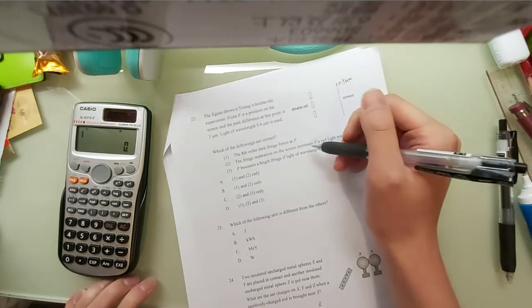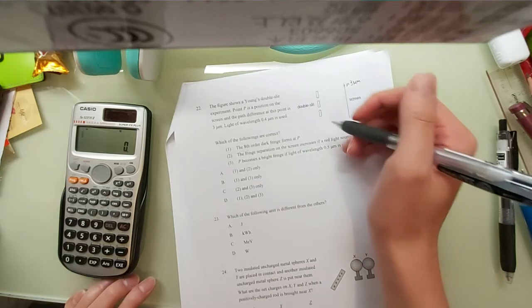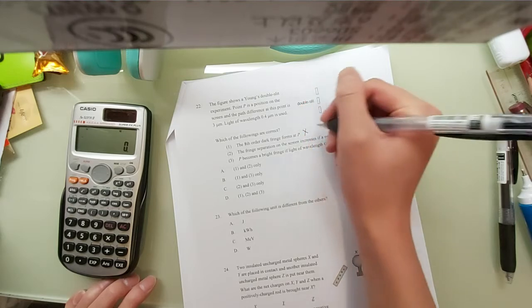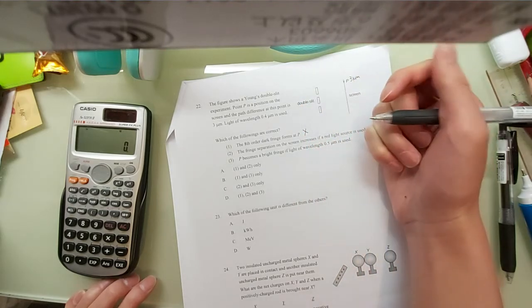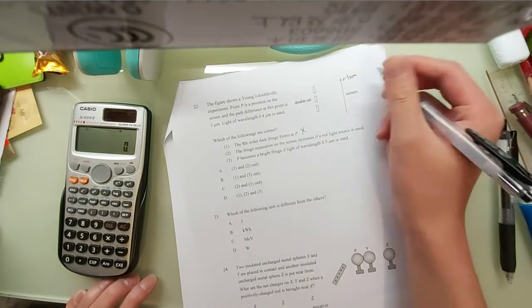The 8th order dark fringe is formed. Wrong, because if it's dark, then it should be like an n.5.